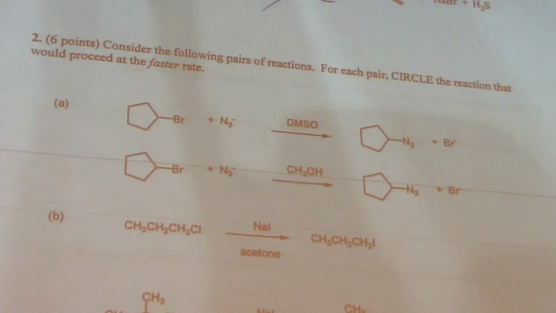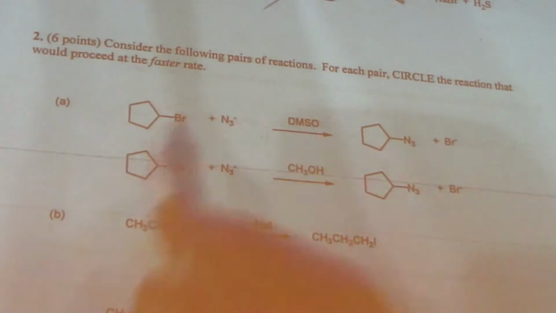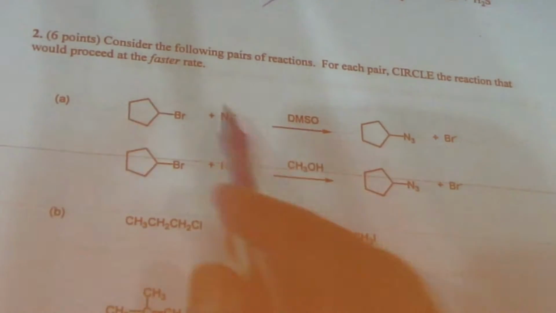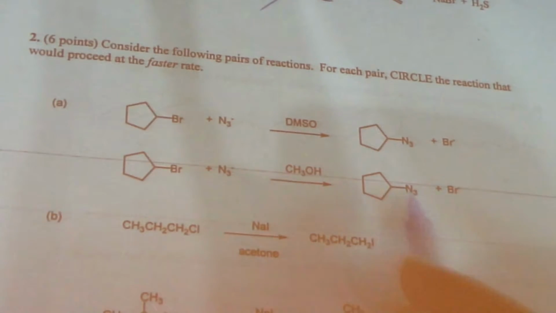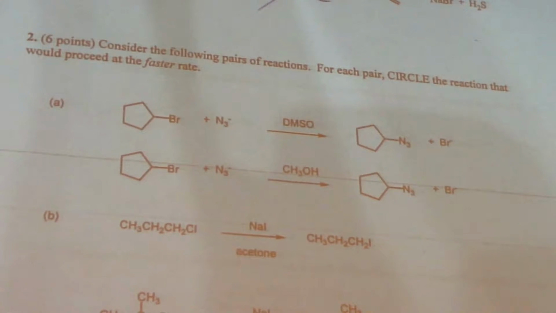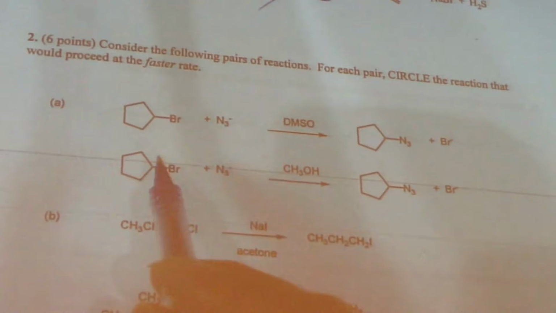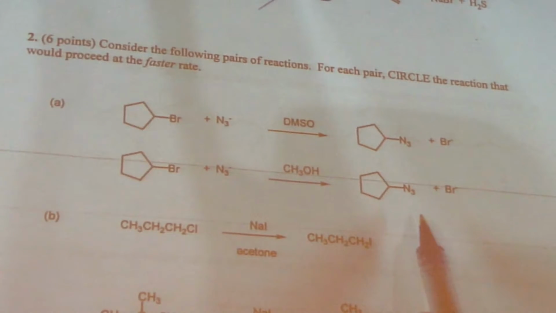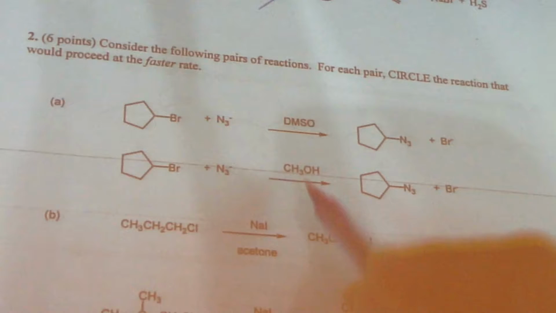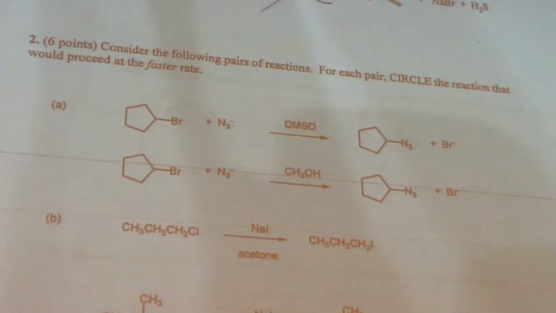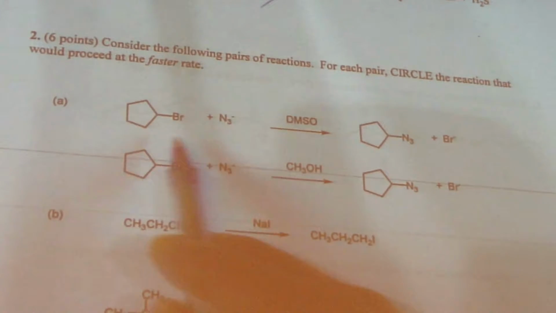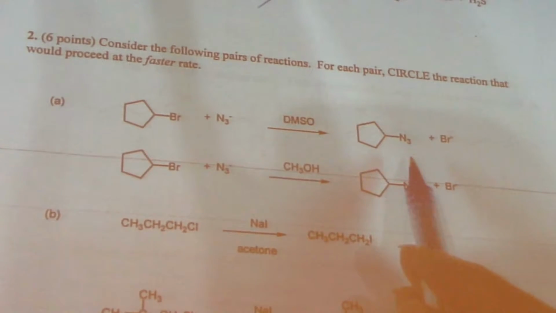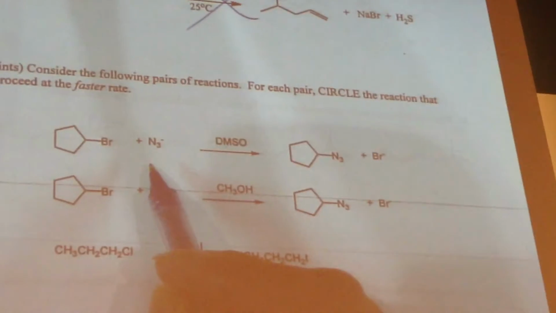Okay, question 2 asks you to consider the following pairs of reactions, and we compare them to see which reaction will proceed at a faster rate. So the reactions are the same, the products are the same. The only difference in this case is the solvent, which is DMSO versus methanol. If we identify this reaction, it's SN2: a secondary carbon, good leaving group, and a good nucleophile.